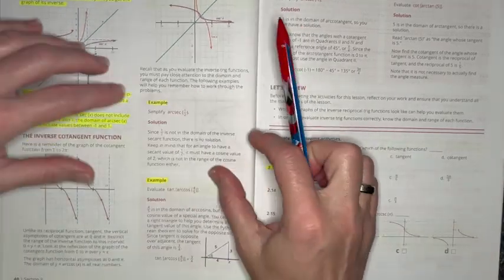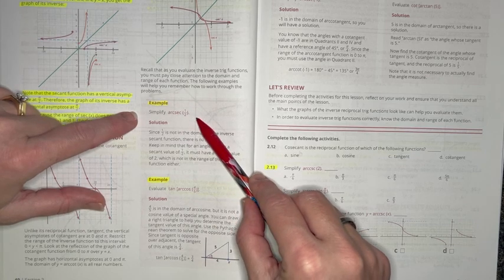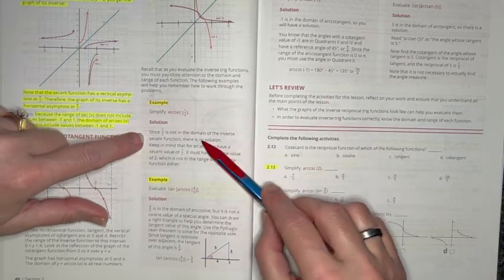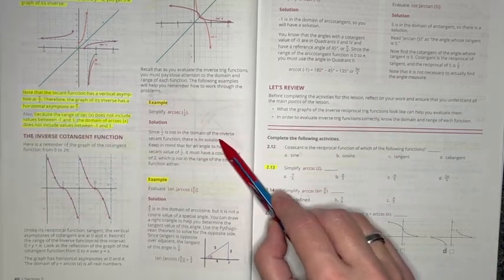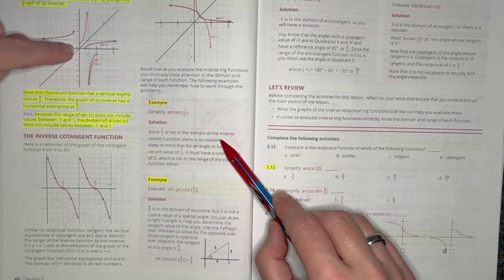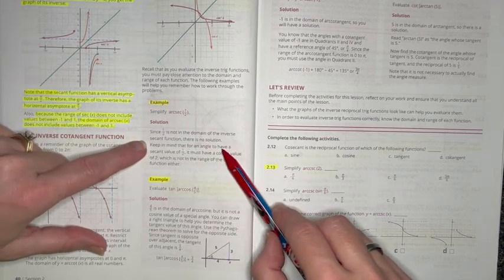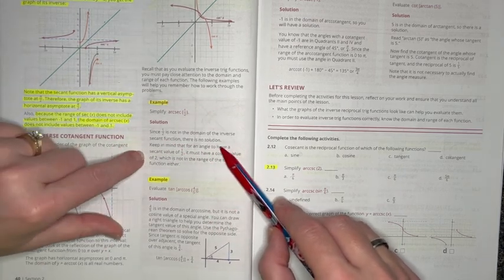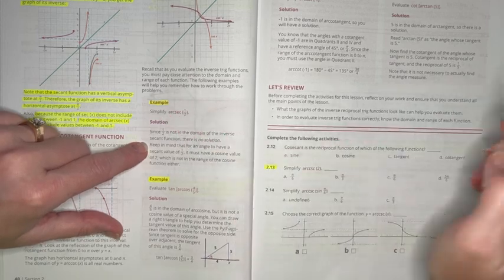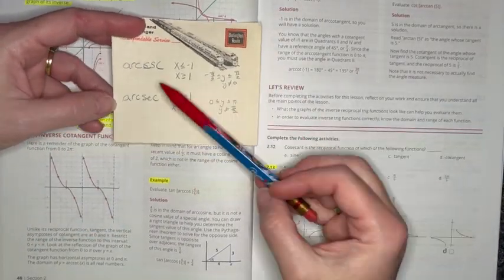Example here. Simplify the arc secant of 1/2. Okay. Since 1/2 is not in the domain, remember, because in the secant, we can't be between 1 and -1. So since 1/2 is not in the domain of the inverse secant function, there is no solution. So it's important, and this is on that page 68. I made a little note card for myself.